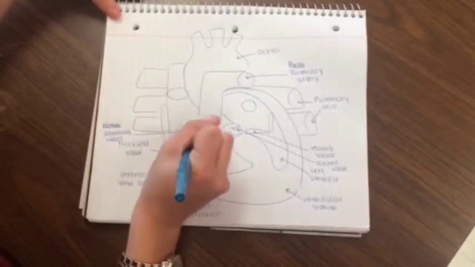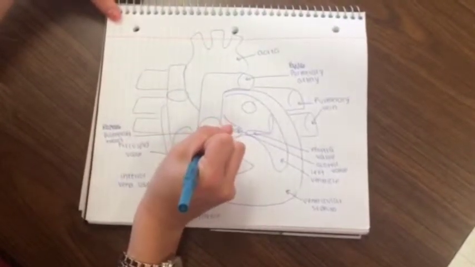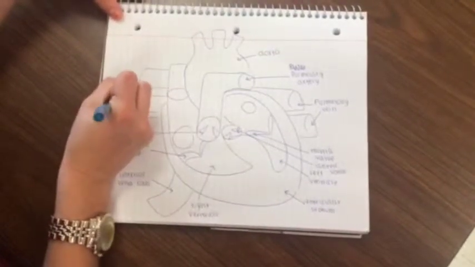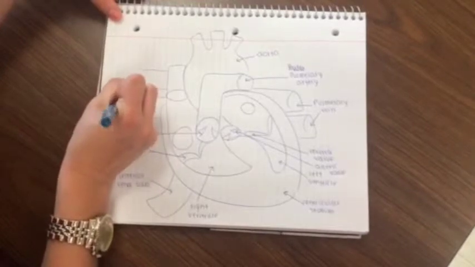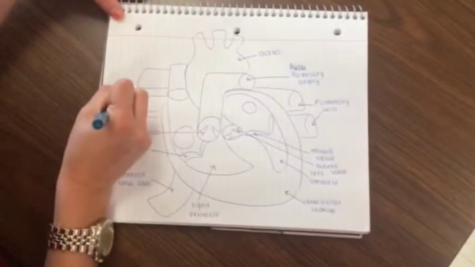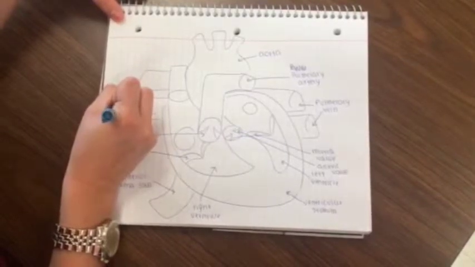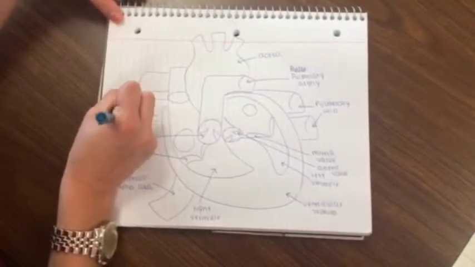In addition to the structure and function of the heart, there are some key terms that you should know when learning about the heart. The first one is plasma. Plasma is a light yellow liquid that holds red blood cells in blood vessels. So it's the liquid that carries around all of the different stuff that's in our blood.